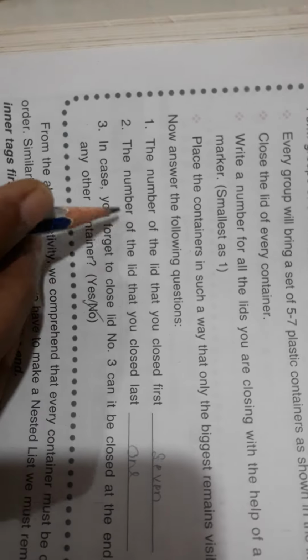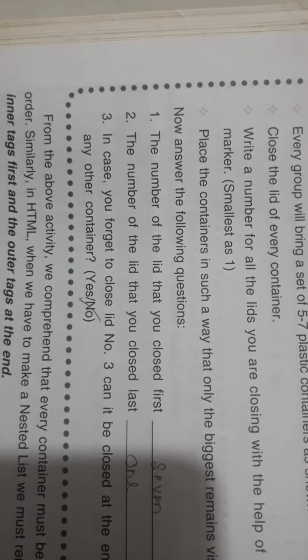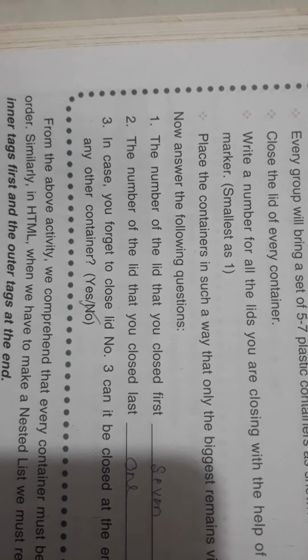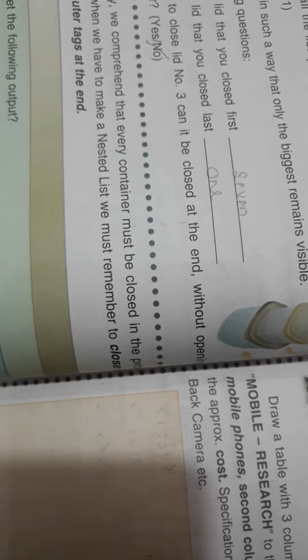Activity: the number of the lid that you closed first, 7. The number of the lid that you closed last, 1.